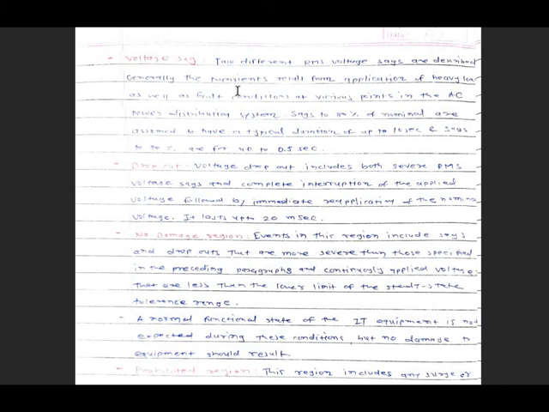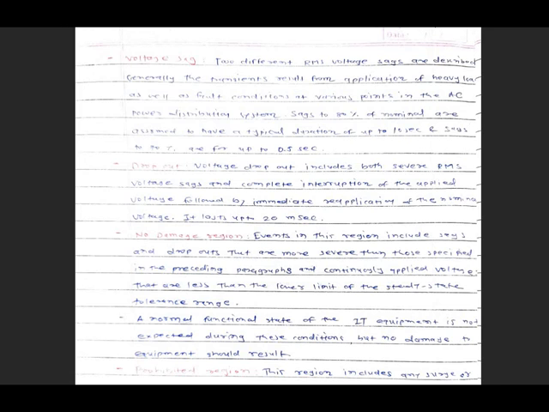Now dropout. Voltage dropout includes both severe RMS voltage sags and complete interruption of the applied voltage followed by immediate reapplication of the nominal voltage. So it lasts up to 20 milliseconds. Dropout means complete blackout or complete cutoff of the voltage, or a severe RMS sag, for 20 milliseconds.